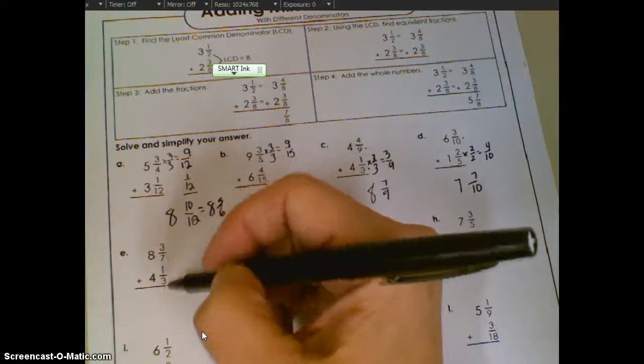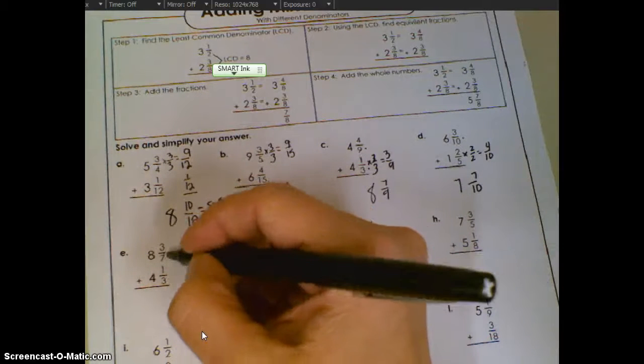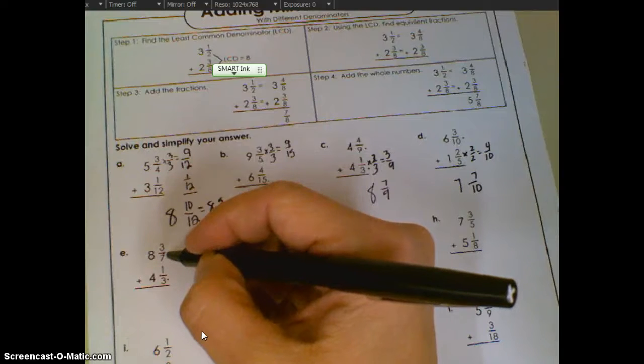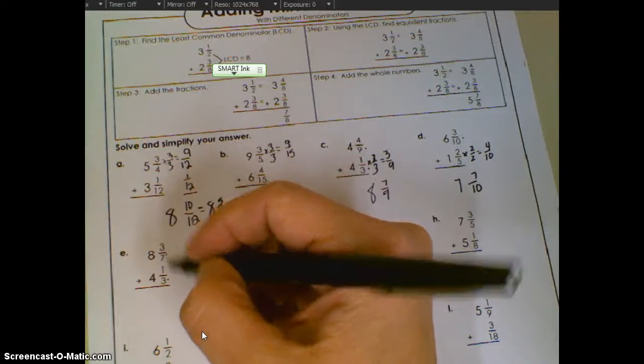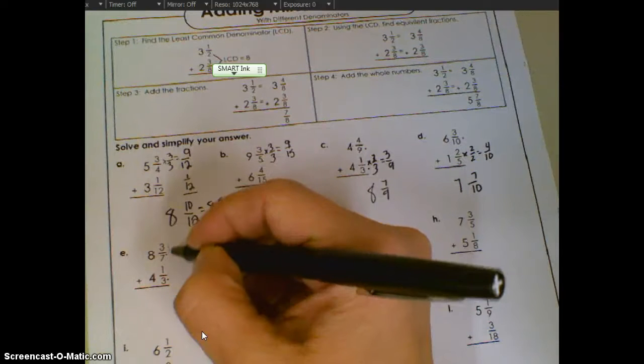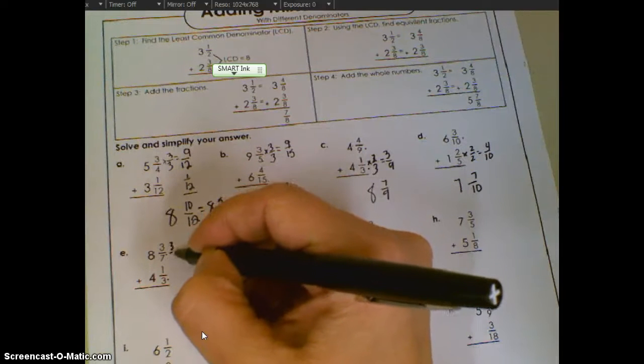Next, we're going to be looking for a common denominator between 3 and 7. I'm going to start thinking of multiples of 7. I'm going to start with my larger denominator. 7 times 1 is 7, doesn't work. 7 times 2 is 14, doesn't work. 7 times 3 is 21. Yep, that will work for both of them.